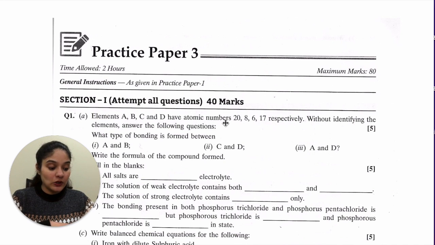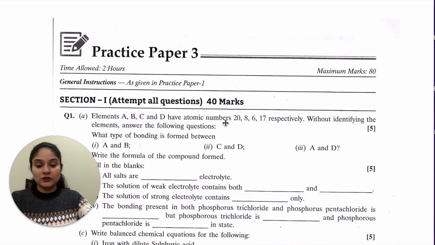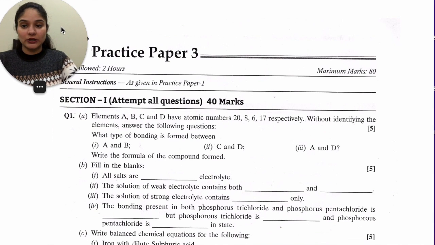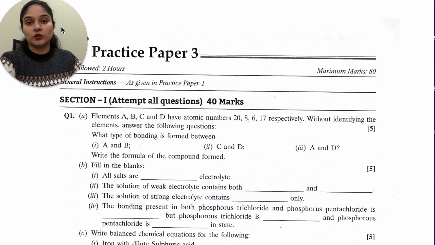Now, the first section is a compulsory section. In section 2, you will have about 6 questions and you are supposed to attempt 4. So you get a choice of 2 questions. Now, let's get started with the first section.